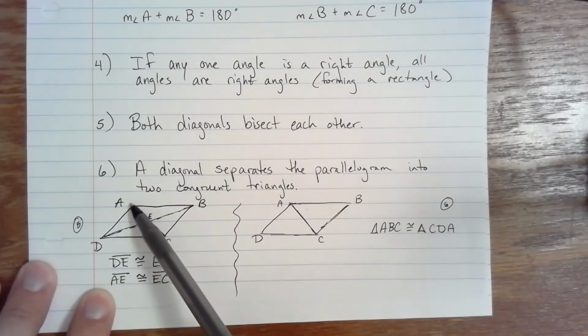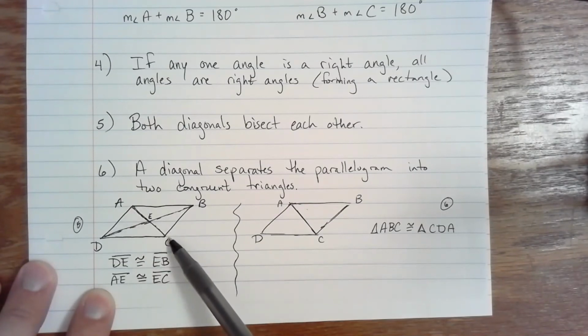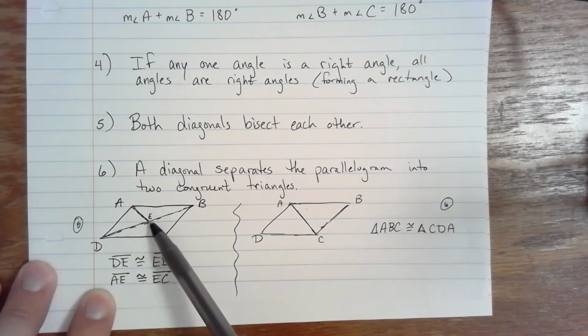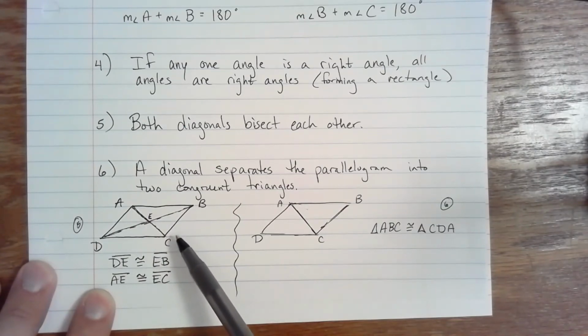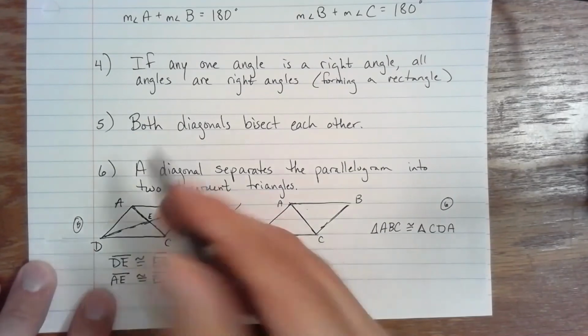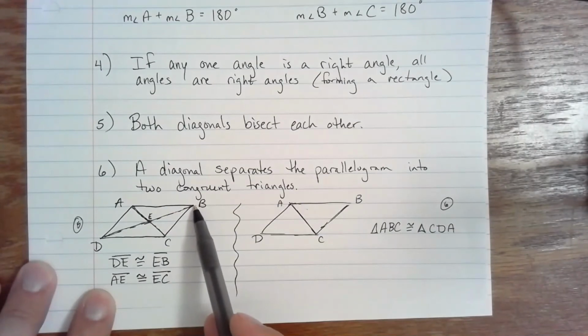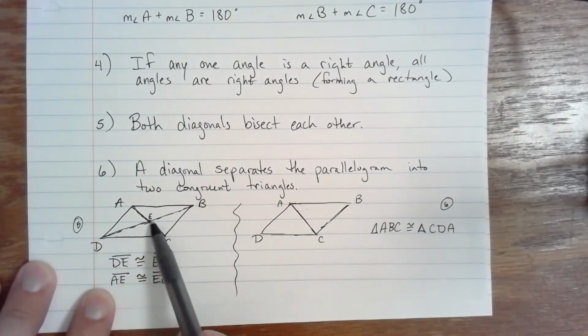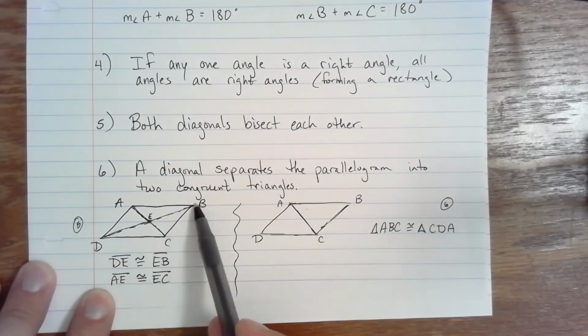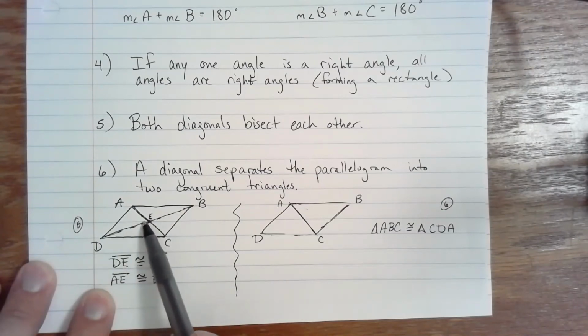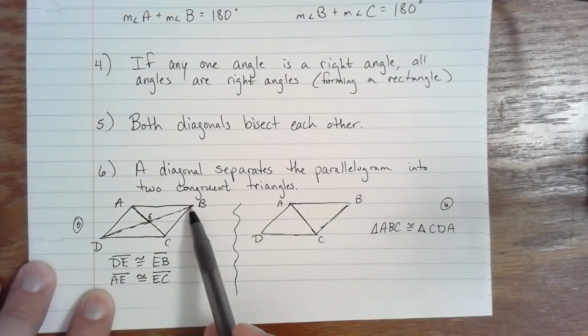So this segment from A to C is being split in half perfectly by this point E in the middle. So A to E would have to equal E to C, or rather they're congruent segments. In the same way, this point E in the middle is splitting DB in half. So the distance from D to E would equal the distance from E to B. So segment DE is congruent to segment EB.